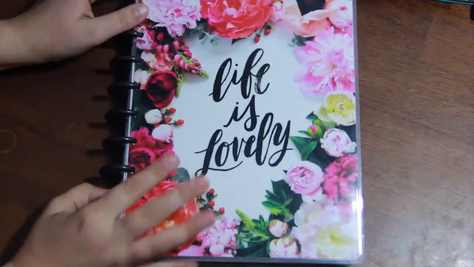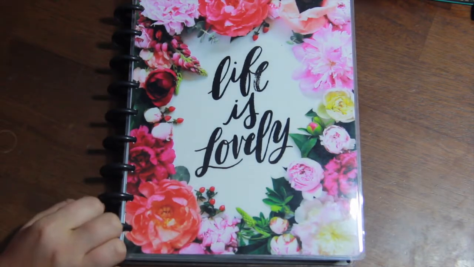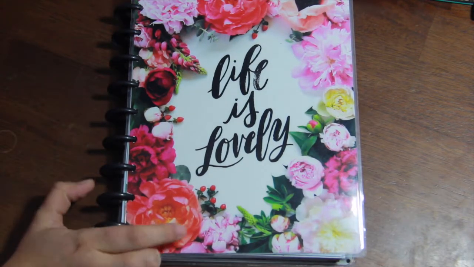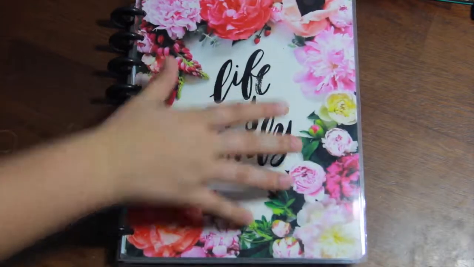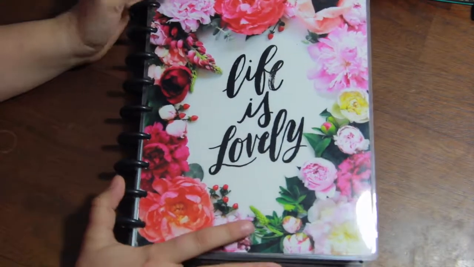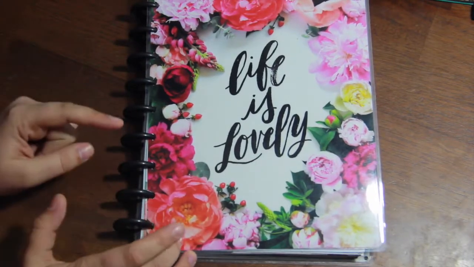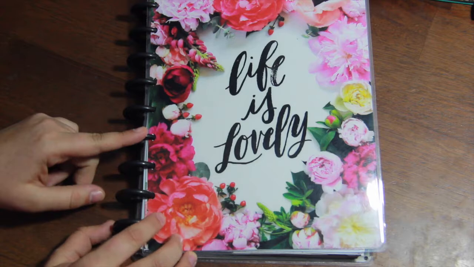This is my new planner that I will be using for 2018. So if you haven't already, be sure to check out the video that I will link in the description showing you guys how I've set up what I'm calling my happy bullet journal. It's going to be a hybrid between the happy planner and a bullet journal so that I get the best of both worlds, and hopefully I will enjoy the system.